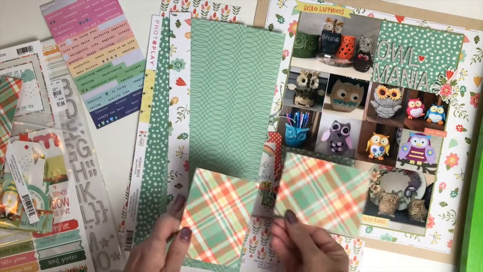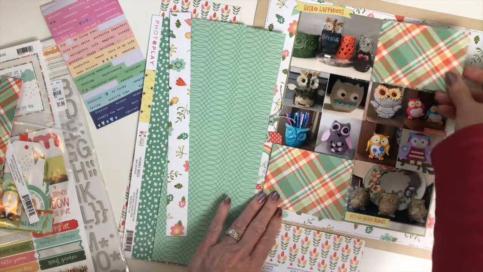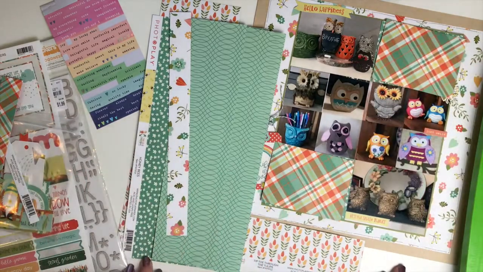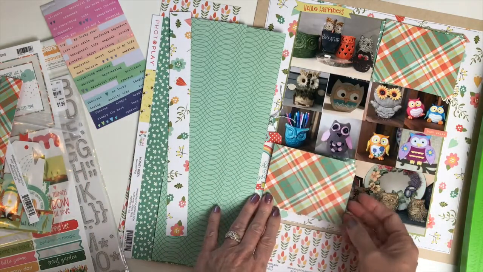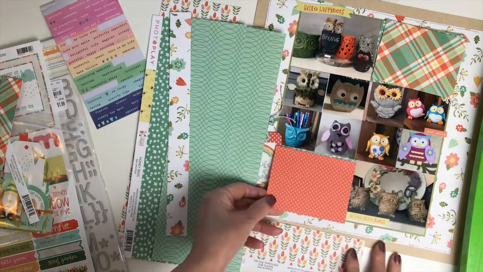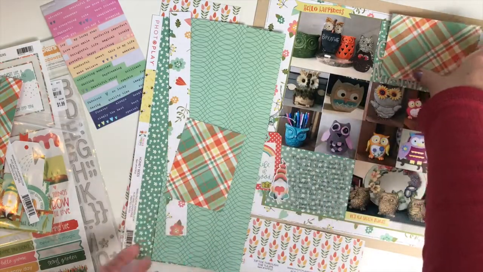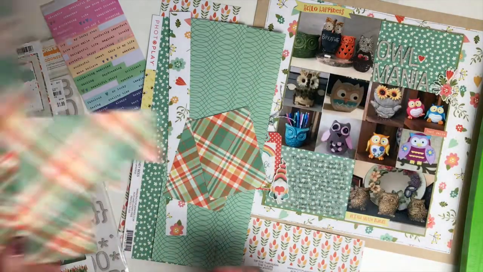So you can see I have these. This was what I filled in here, and I had contemplated the plaid. I really like the plaid, and I think it would have worked, especially since I used the vellum over that. And you could have done the orange too, but orange is not really one of my favorite colors, but I do have it represented in my owls. So that's still another option if you like those.